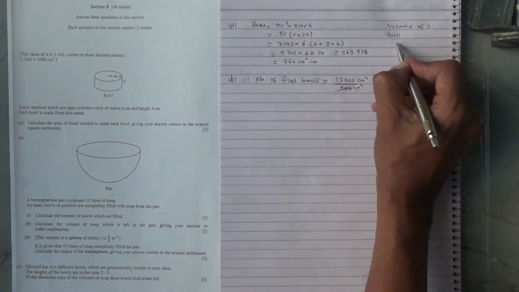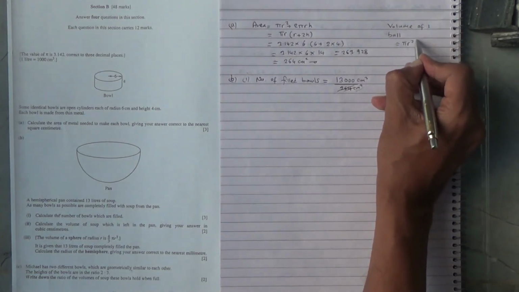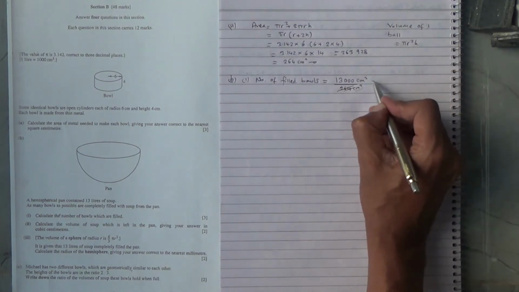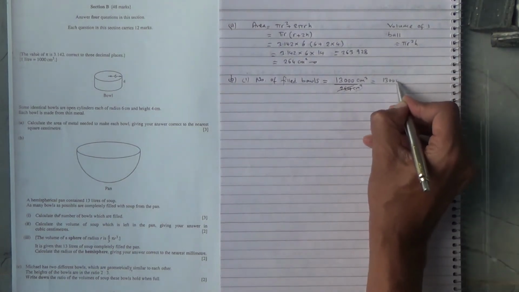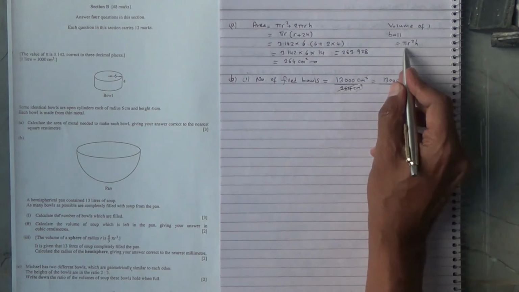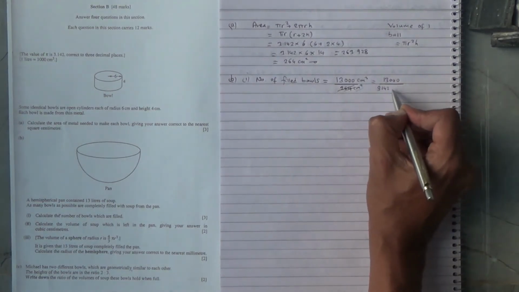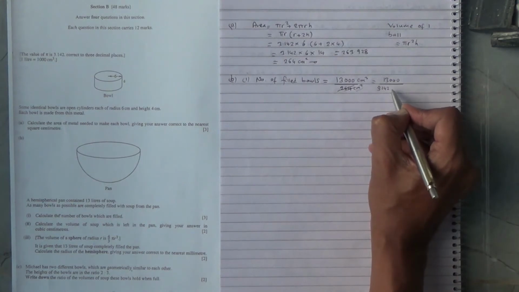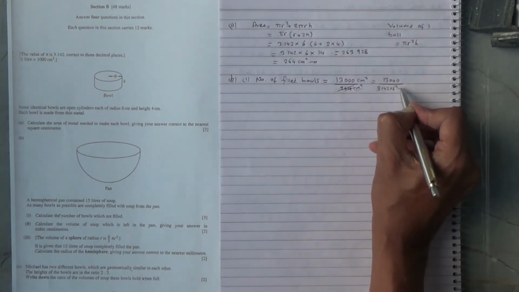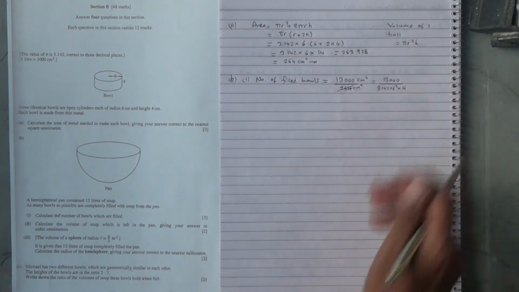Well, the volume of one bowl is going to be equal to pi r squared h. So what we're saying then, 13,000 divided by pi r squared h. 3.142 times r squared, which is 6 squared, times h, which is 4.